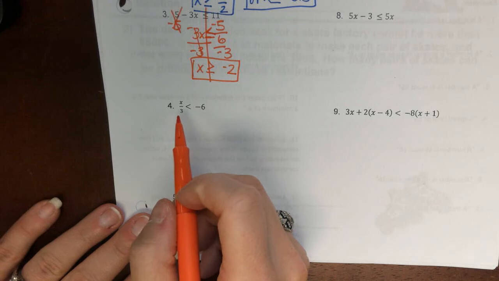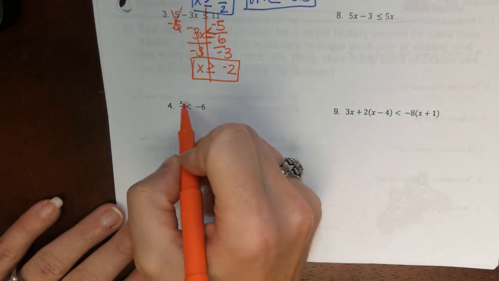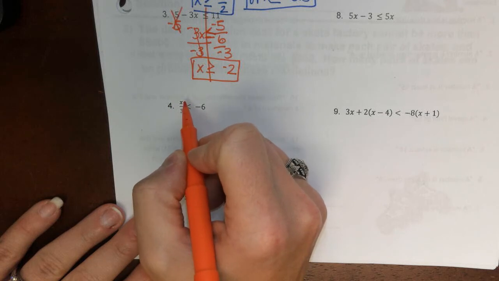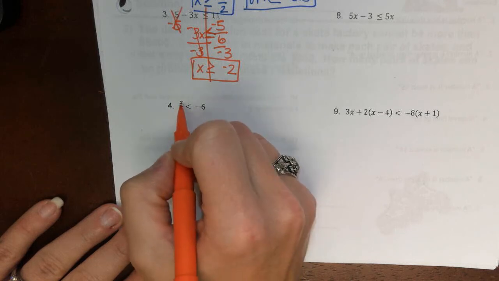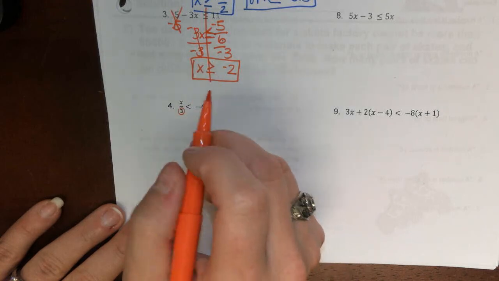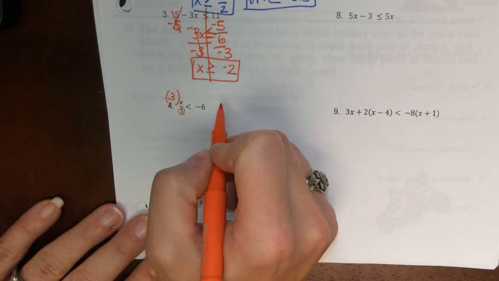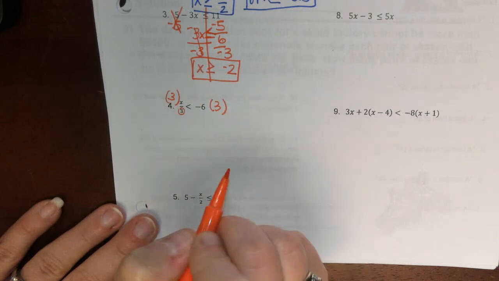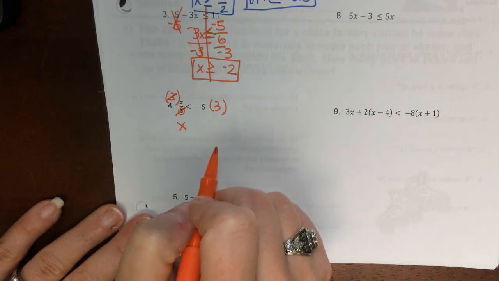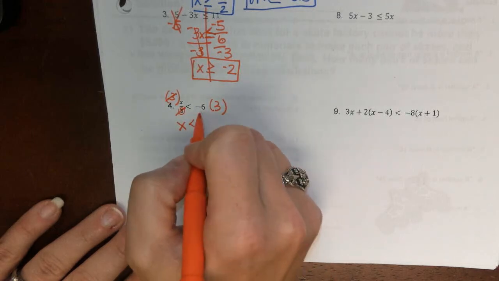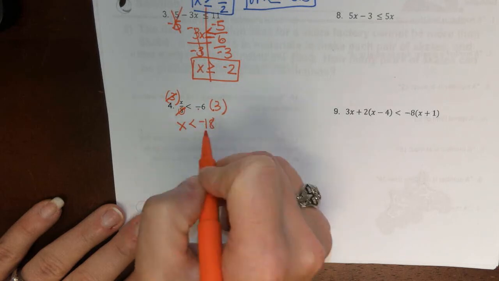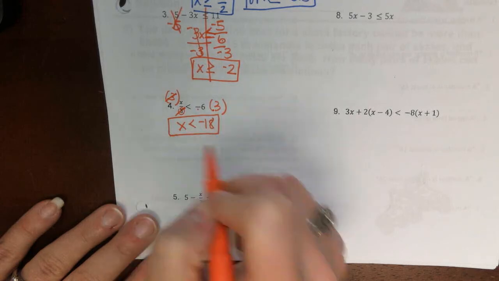Here, this one starts with a fraction. So remember what we do whenever this is a division problem. So we have to do the opposite of division, which is multiplication. And we're trying to multiply by the reciprocal of that fraction, so it'll cancel out. So we're going to multiply everything by the denominator, which is 3, both sides by 3. When we do that over here, it cancels out the 3's, and we're just left with x is less than, and the negative 6 times 3 is negative 18. And that's your answer.